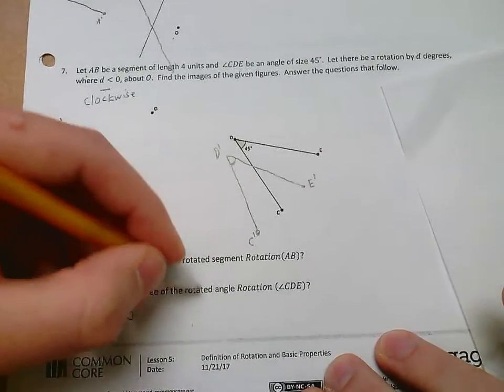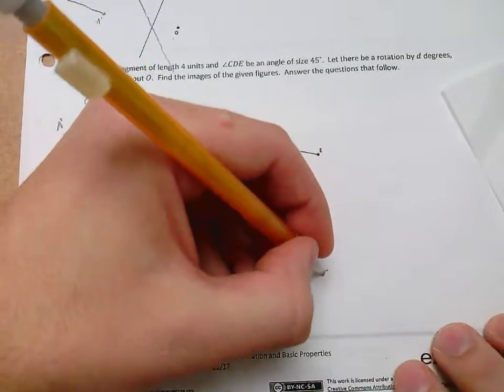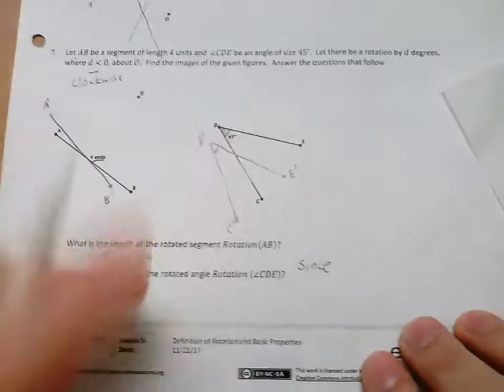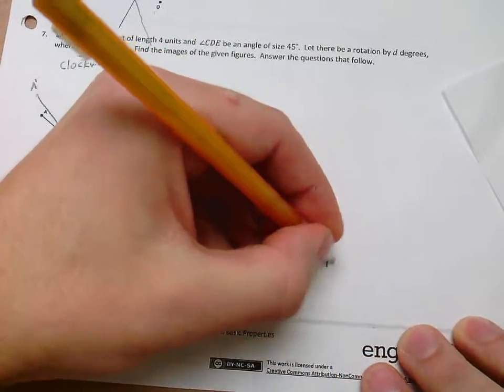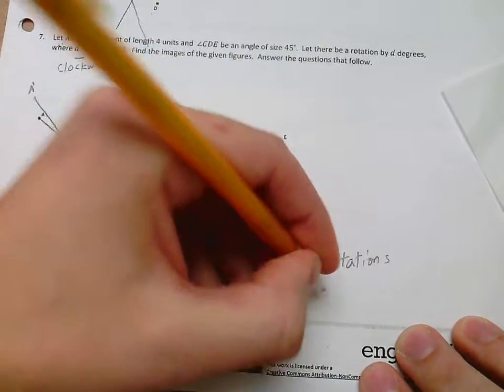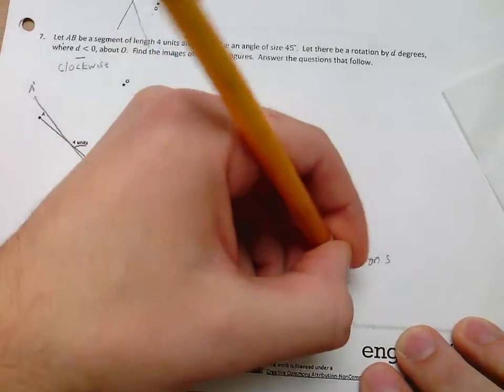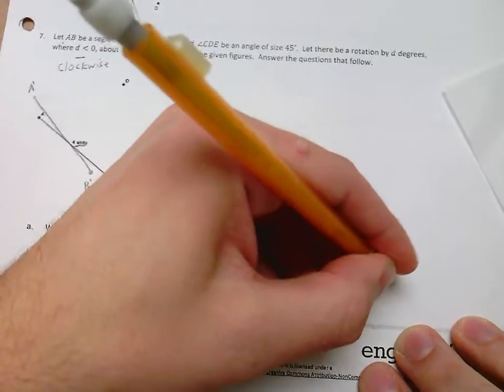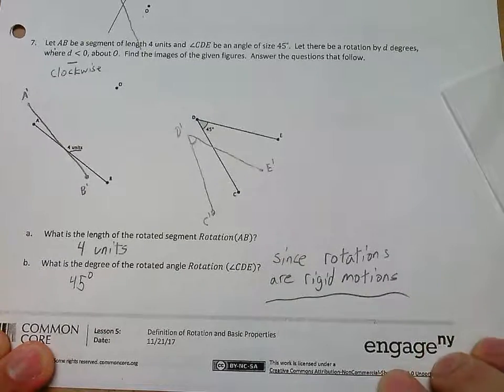And both of these, since rotations are rigid motions. Make sure we write this, since rotations are rigid motions.